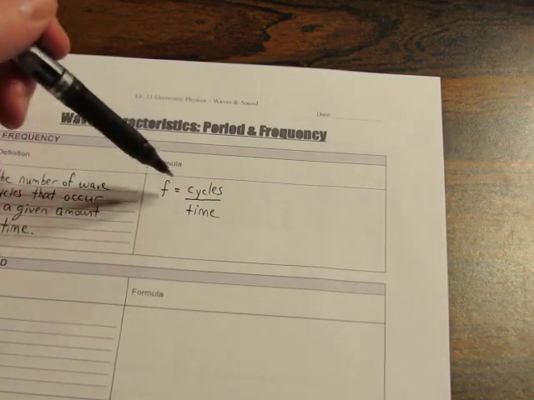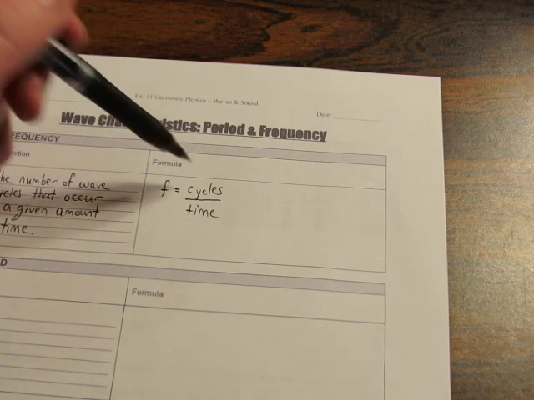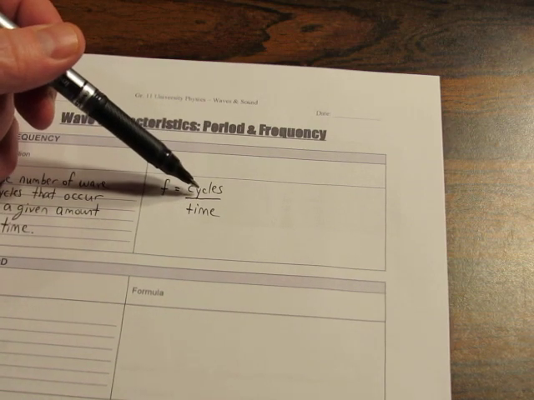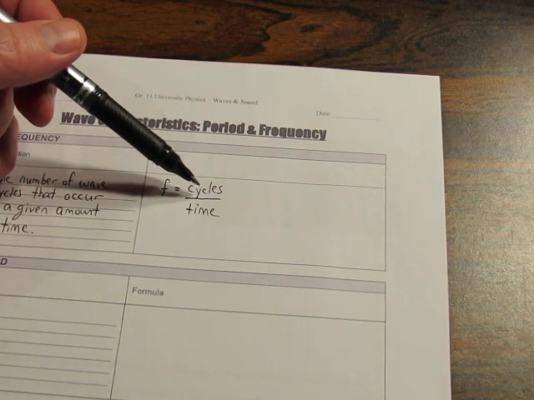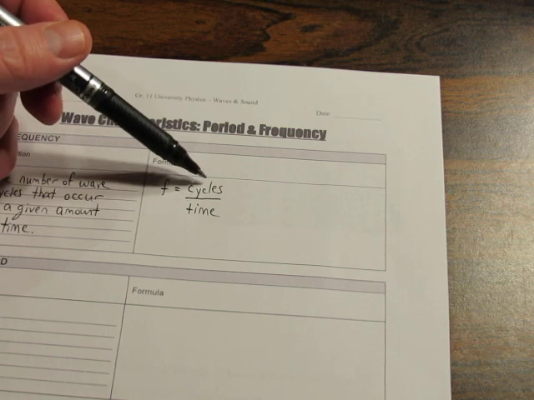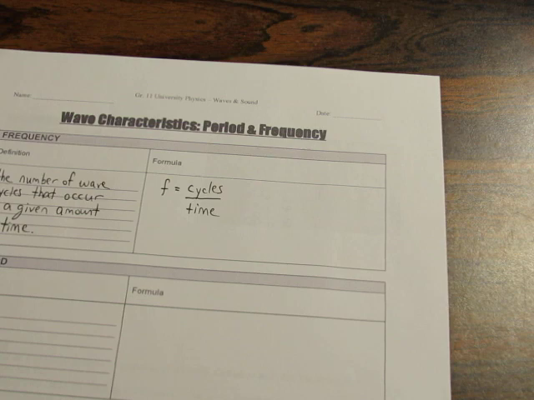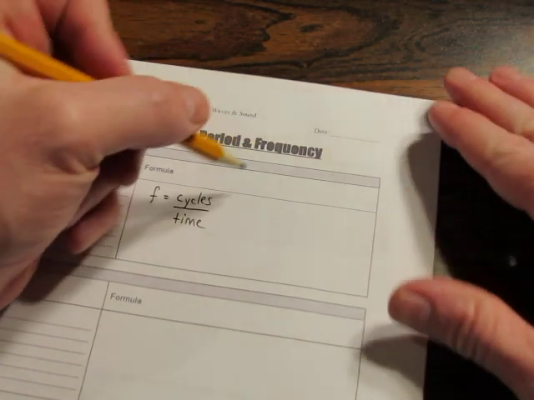But something interesting happens when you sub in values for this calculation. Cycles is a count. I mean, if you see 6 waves happen in a given amount of time, you would substitute in a value of 6. But there are no units on it. You don't call it 6 waves or 6 cycles or 6 meters. You would just put a number on top. Time, though, is a concept that we've been using already throughout this course. And you know already that the standard metric unit for time is seconds. So you run into a weird problem.